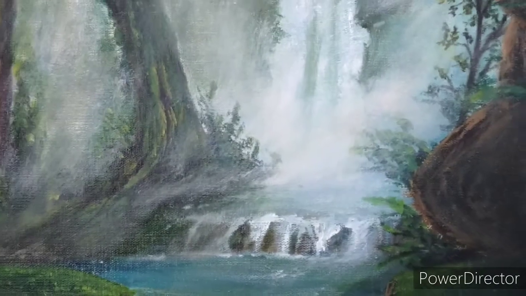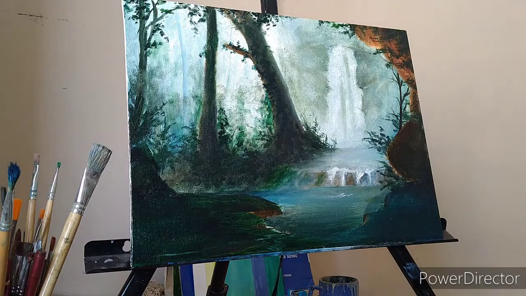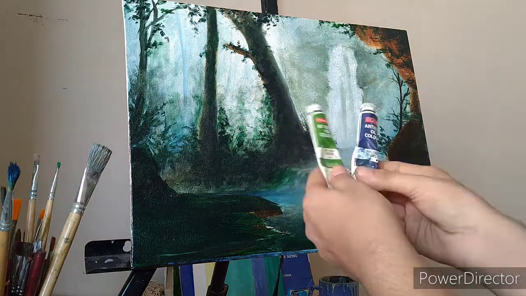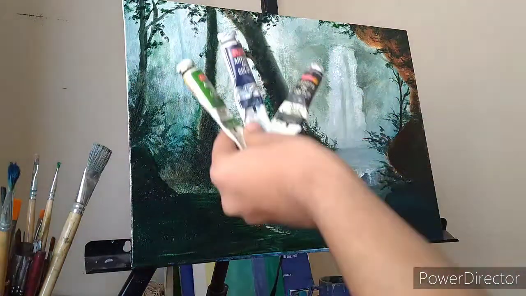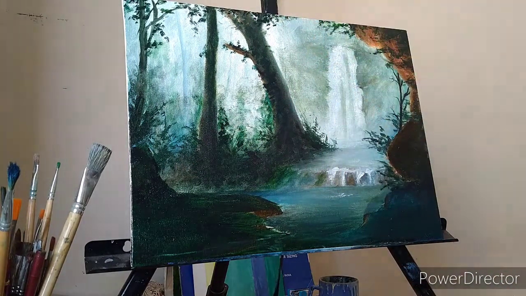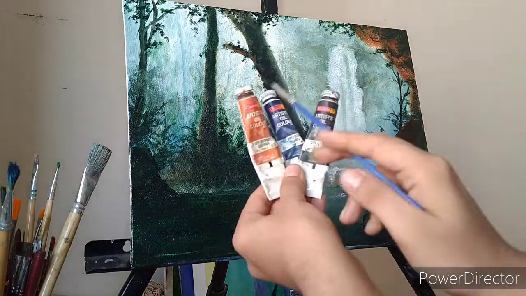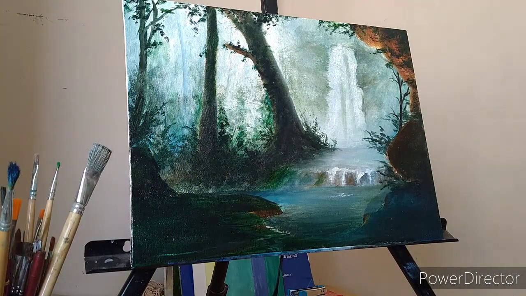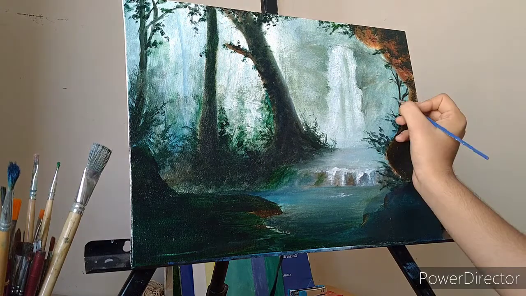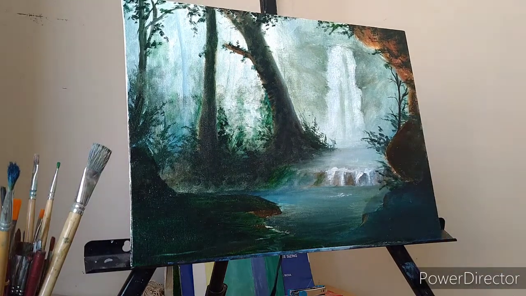This is part 2 of this painting, which is the Misty Forest. As you all know, this is an oil painting and I have painted the leaves everywhere with sap green, burnt sienna and Prussian blue, and the rocks with burnt sienna, Prussian blue and ivory black, and a little bit of branches here and there.